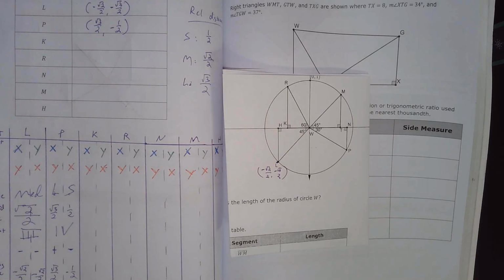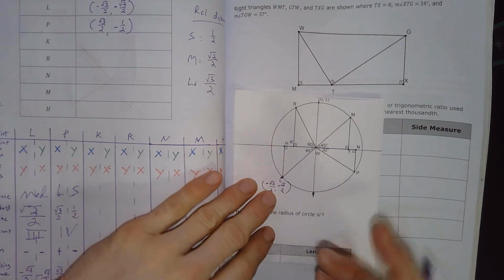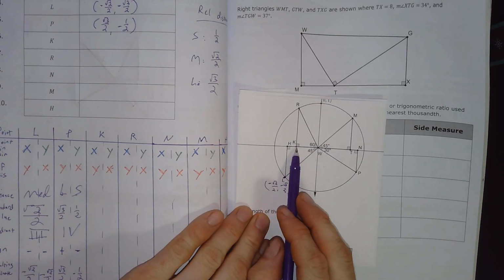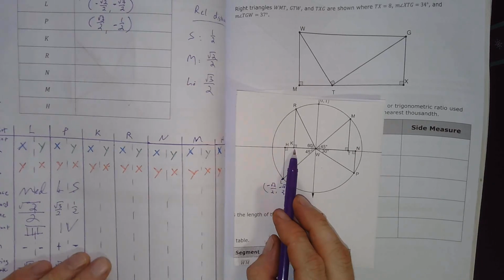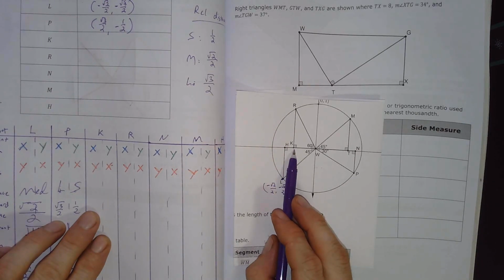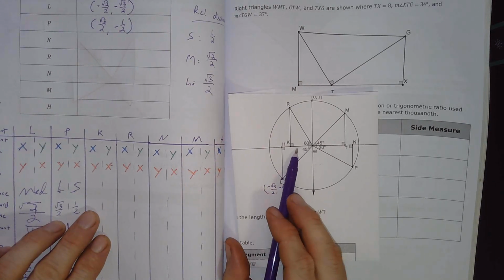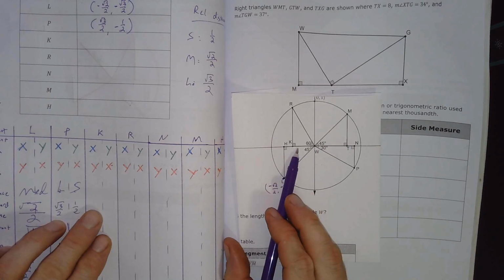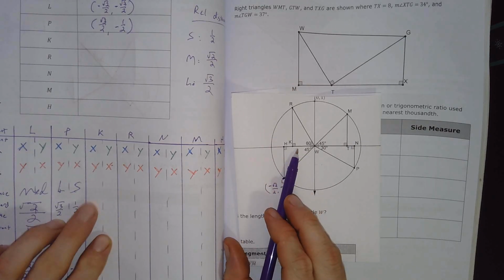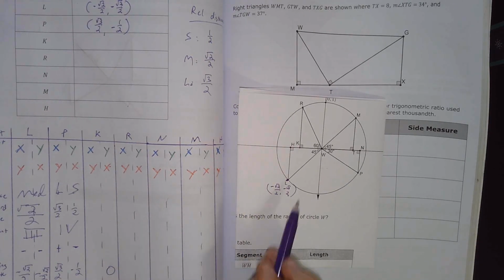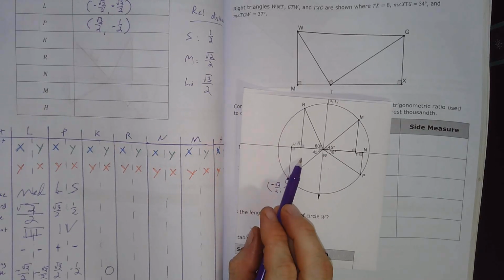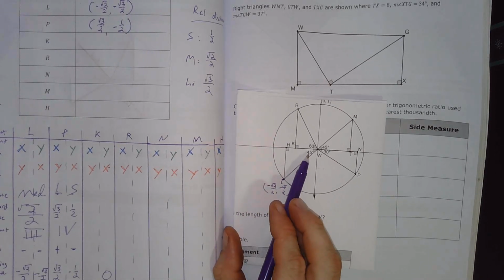Okay. Now point K. Point K is right here. All right, so we know that point K is going to be, what is the X value for point K? Or what is the Y value for point K? The Y value is 0. We can skip right to the bottom and say the Y value is 0 because it sits on the X axis. Okay, but what is the X value?